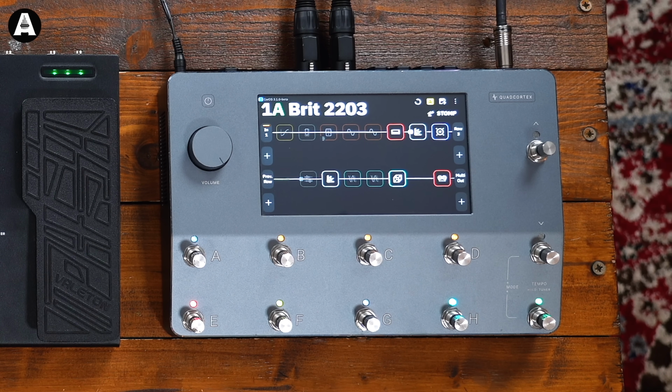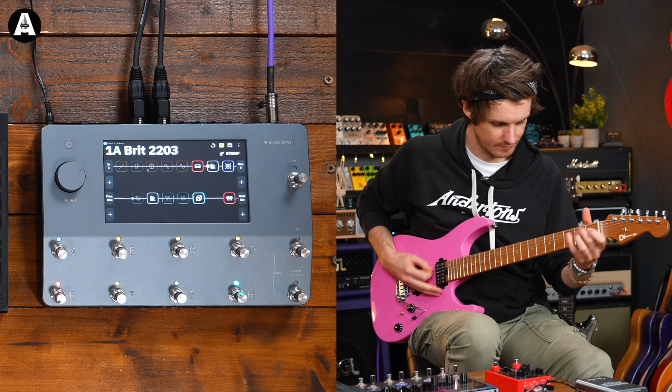Sorry, it's a bit dirty. That's all right. So look, do you want it same again? Sure. Dial in a dirty sound and let's see. So the first preset is a dirty JCM kind of sound.